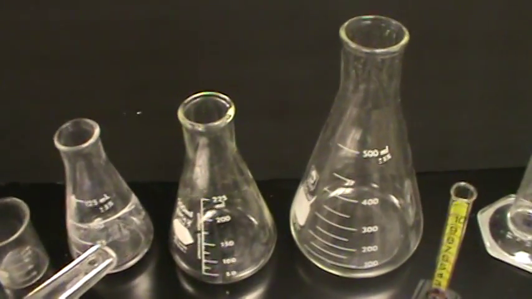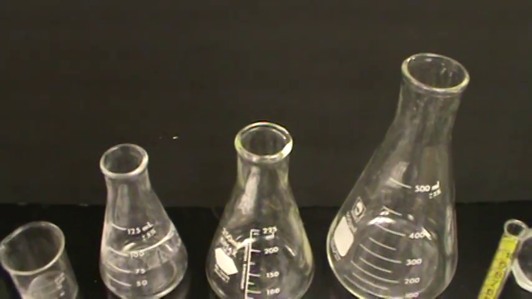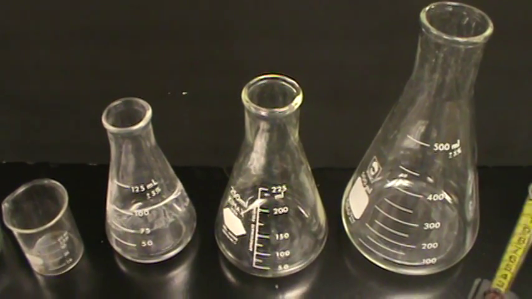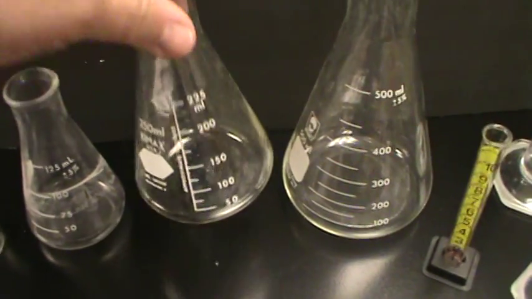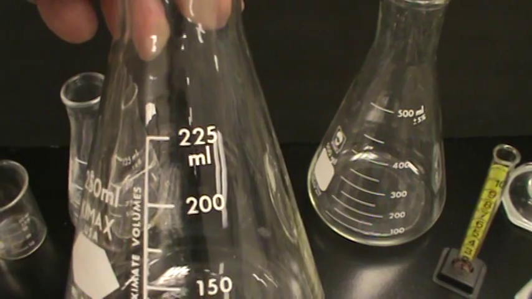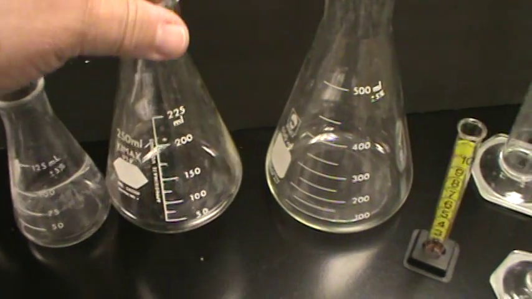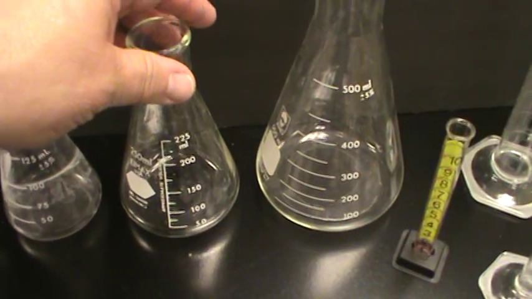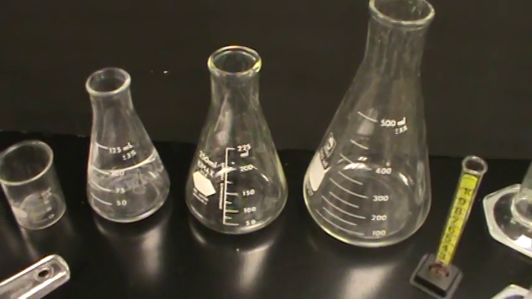These here in the middle are called flasks, simply because of their shape. And again, these are all labeled. In this case, this is a 225 milliliter container, and we can use these to measure liquids, and we will use them in our laboratories.